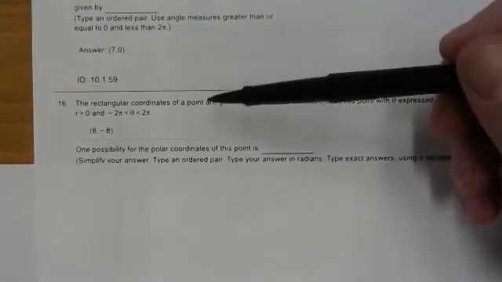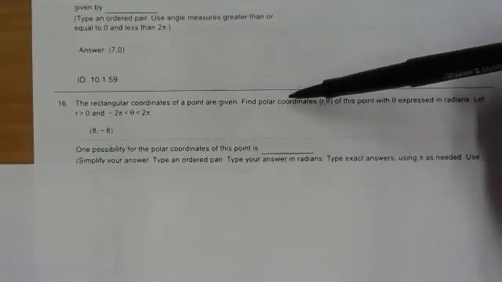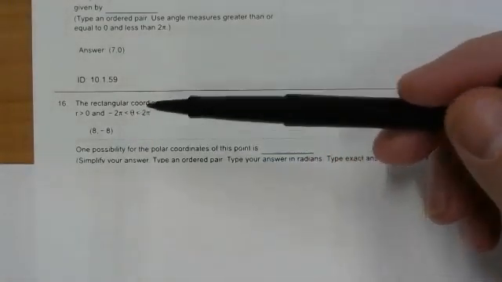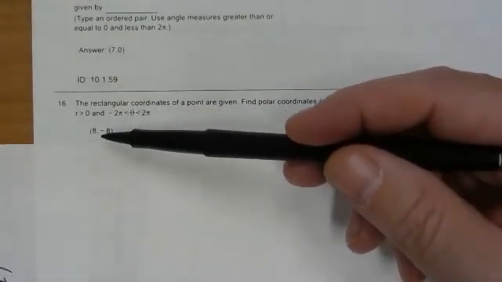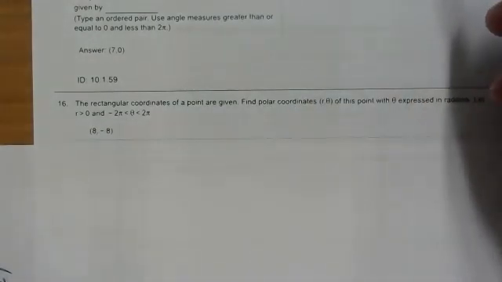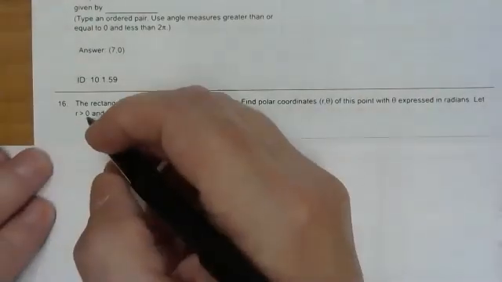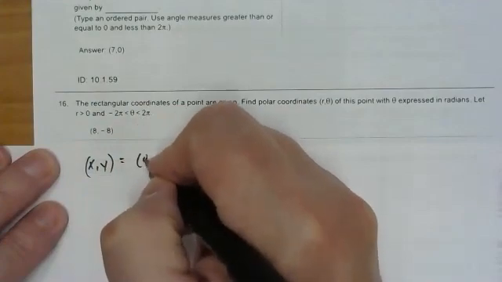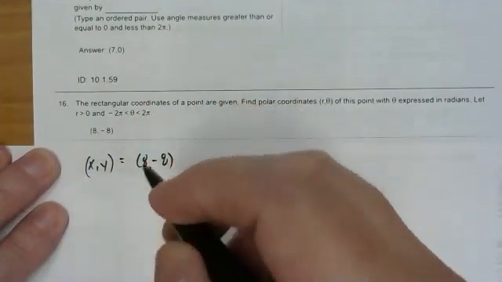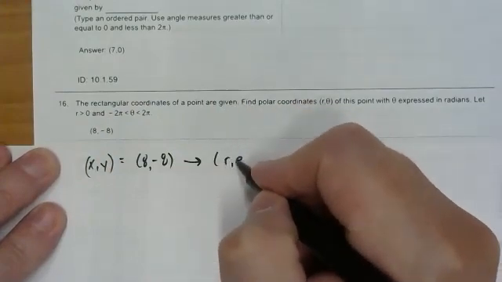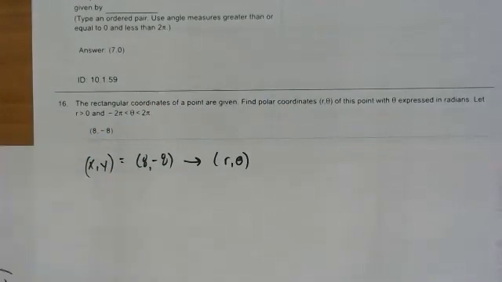The rectangular coordinates of a point are given. Find the polar coordinates of this point expressed in radians. So here's another one. They've given us rectangular coordinates, and they want us to find the polar coordinates. We want to figure out how we would express that rectangular point in polar coordinates.